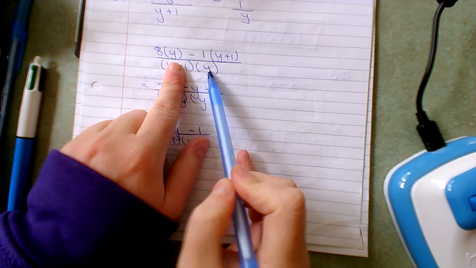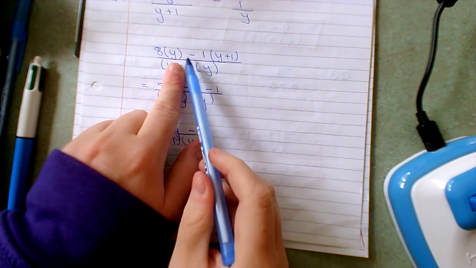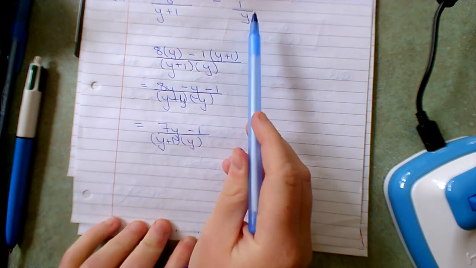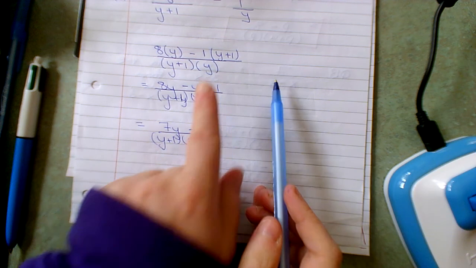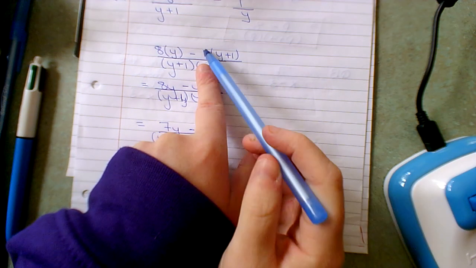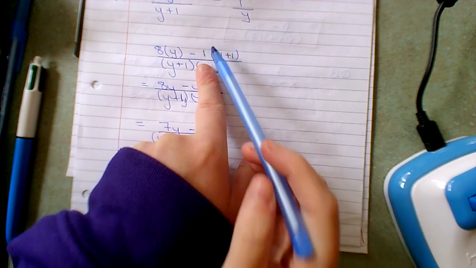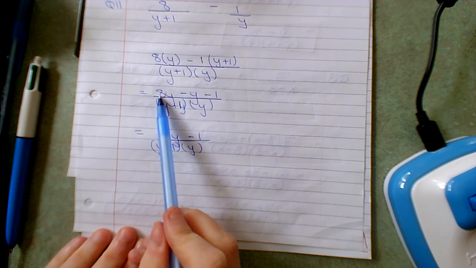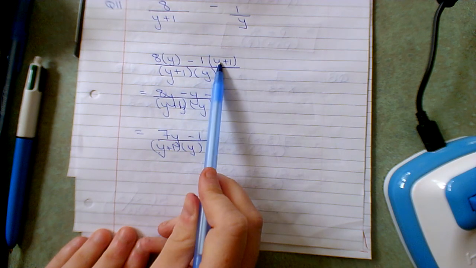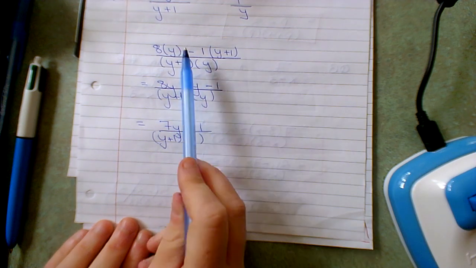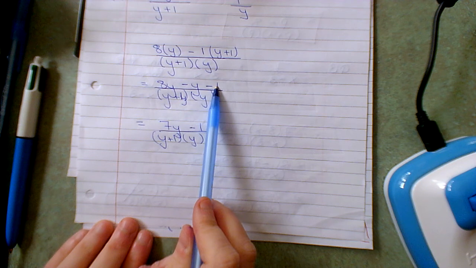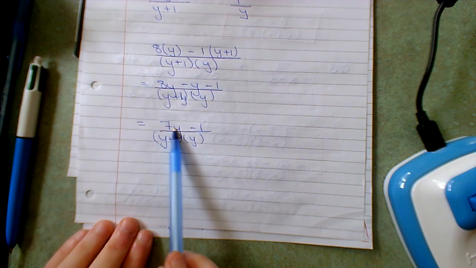Minus, now I go on to my y. How many times does my y divide evenly? So I cover over my y and I'm left with y plus 1 times my numerator, which is minus 1. So I have 8y, minus 1 times y is minus y, minus 1 times 1 is minus 1. So I'm left with 7y minus 1, and I can't simplify that down any further.